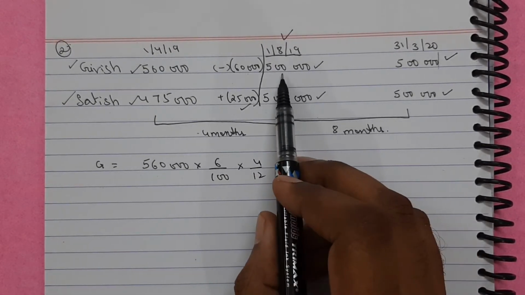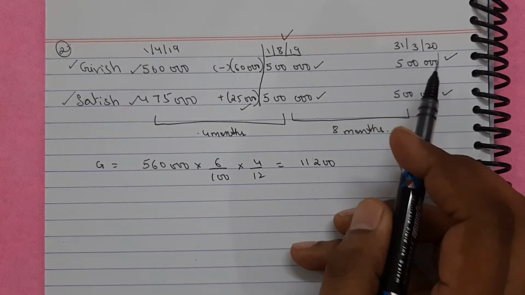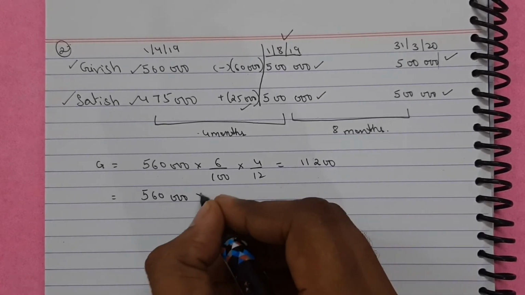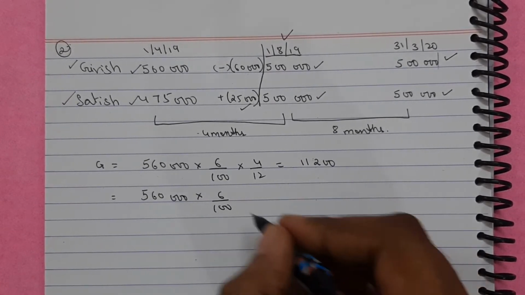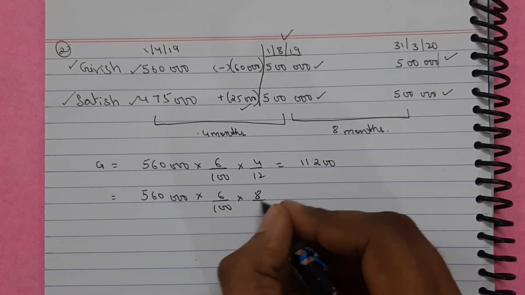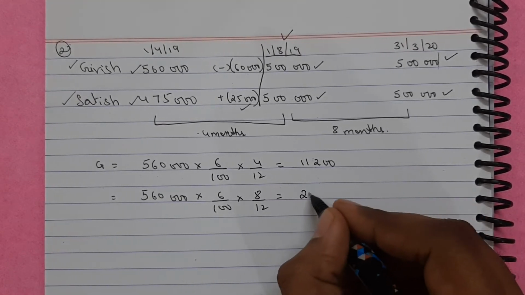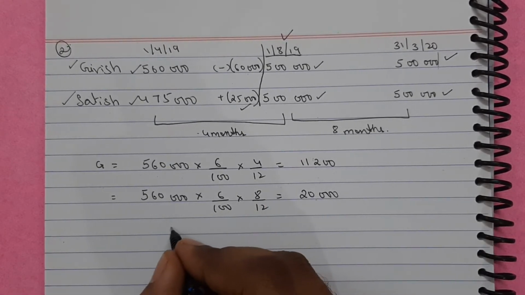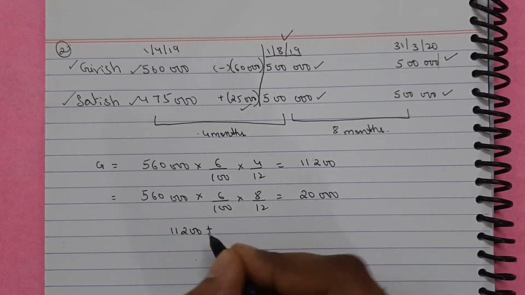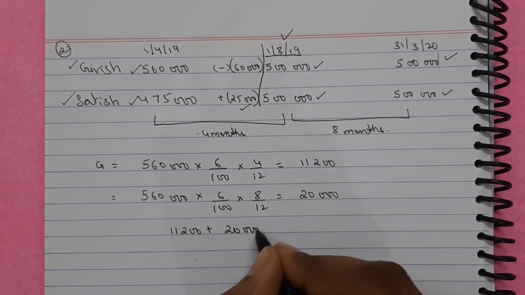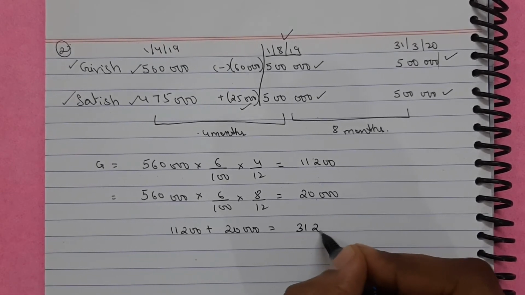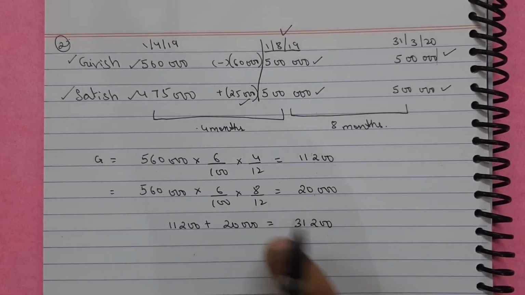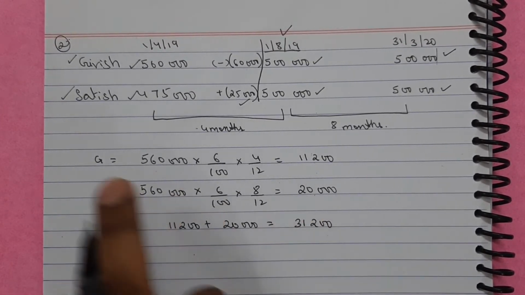Then after that, it is 5 lakhs. Till the end of the year again it is 5 lakhs. So for 8 months, it will be 5,00,000 into 6 upon 100, because 6% you have to charge, into 8 upon 12. When you solve this, you will get 20,000. Now, what is the total interest on capital? 11,200 plus 20,000. It will give you 31,200. So this is 31,200, the total interest on capital for Girish.